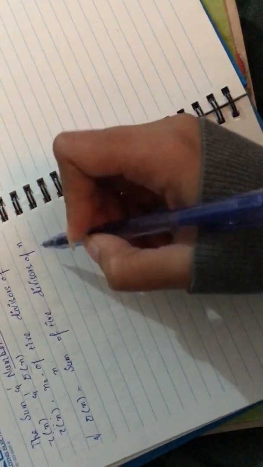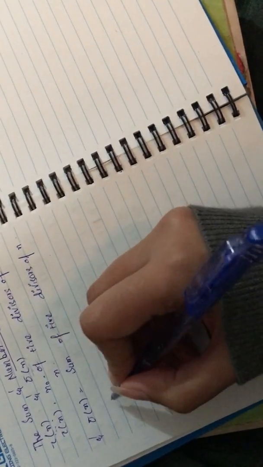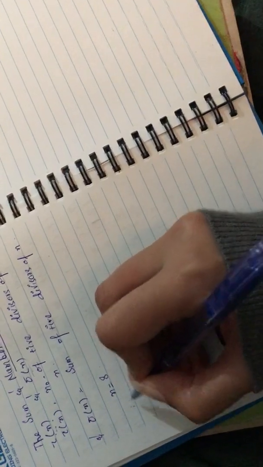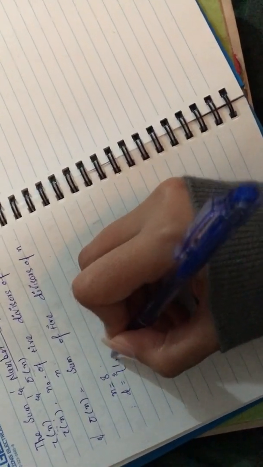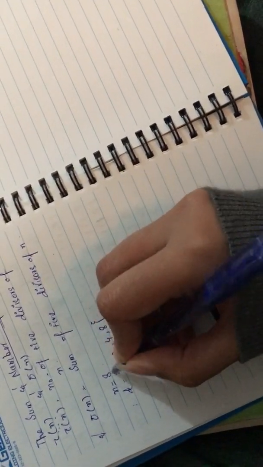So here I'm taking some example and I'm going to explain you. So for this I'm letting n equals 8 and d are the divisors of 8. So 1, 2, 4 and 8. These 4 are the divisors of 8.